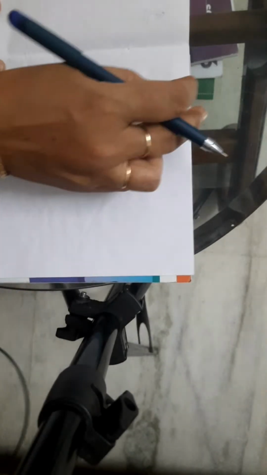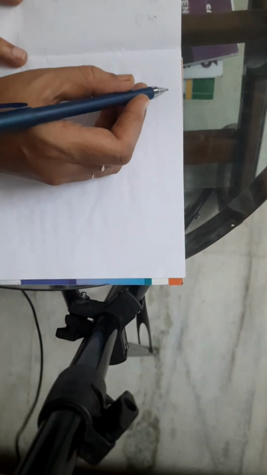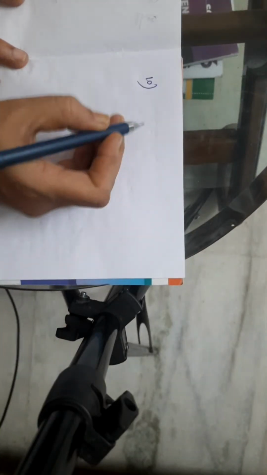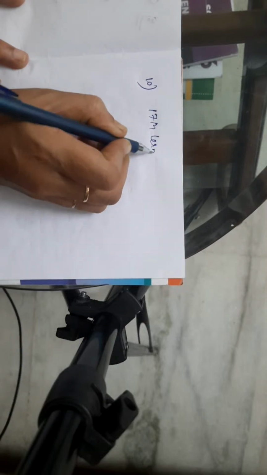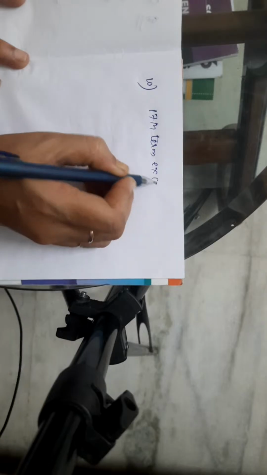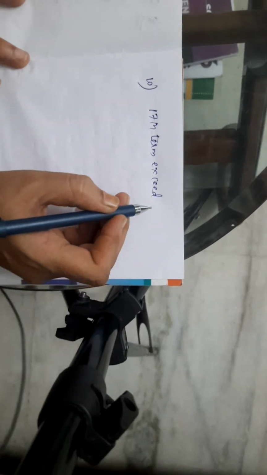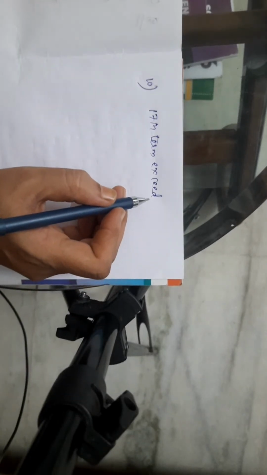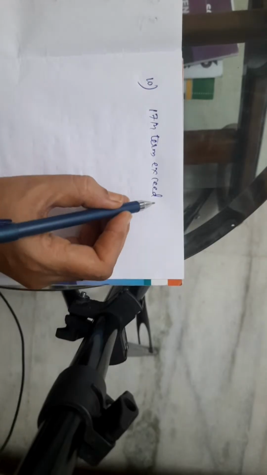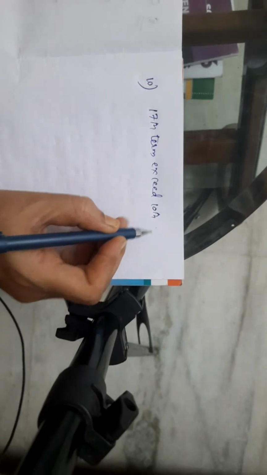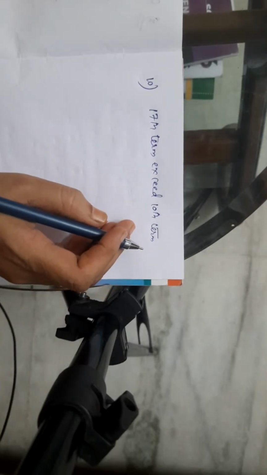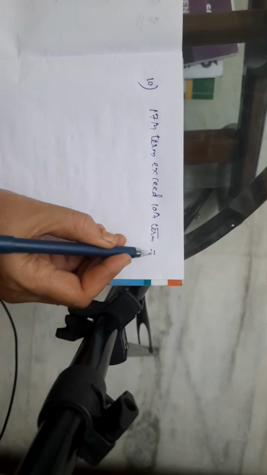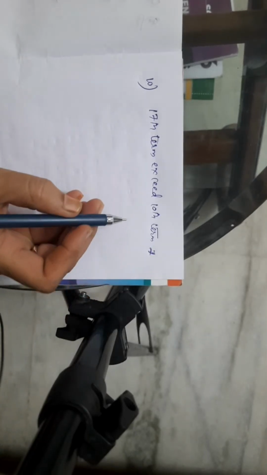So here it is given in the 10th question: the 17th term exceeds the 10th term by 7. So we need to find the common difference.